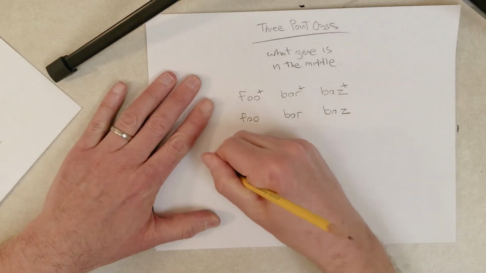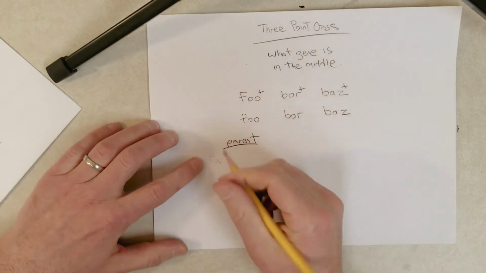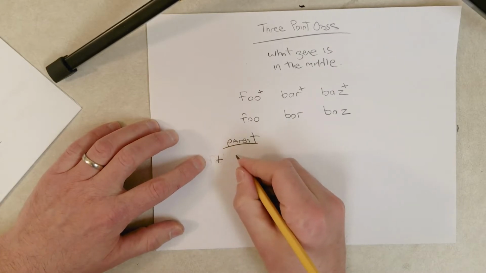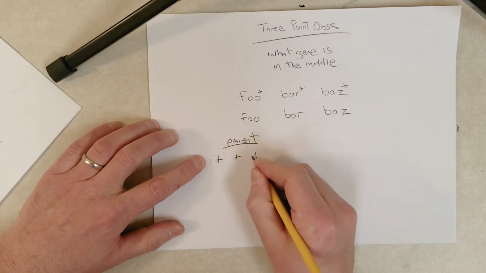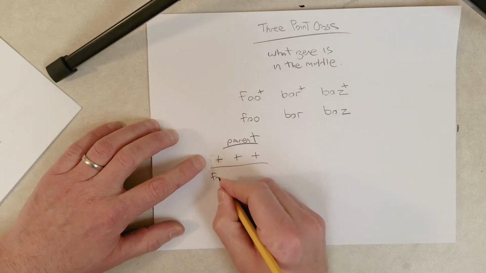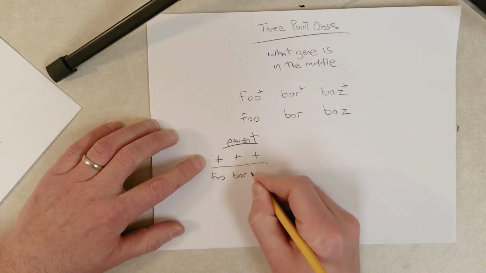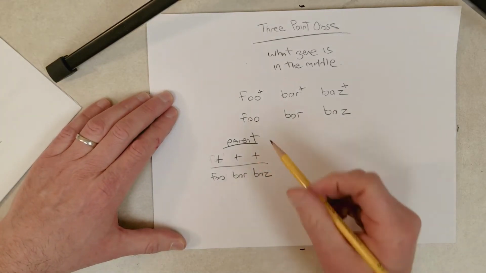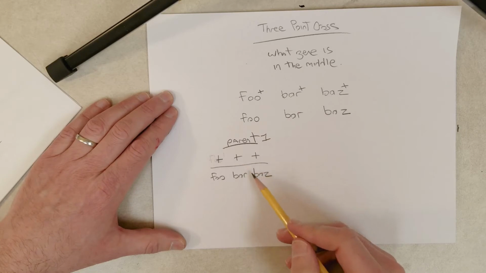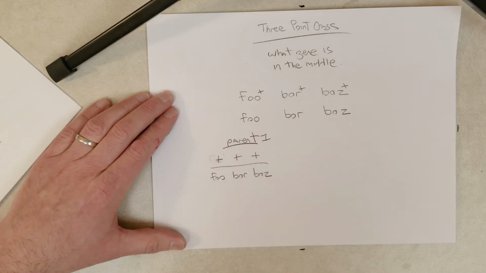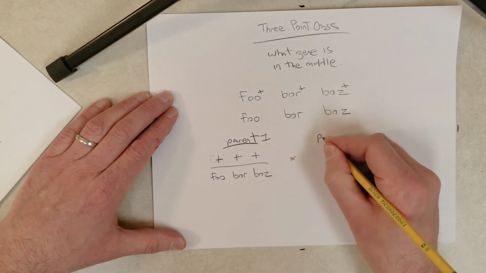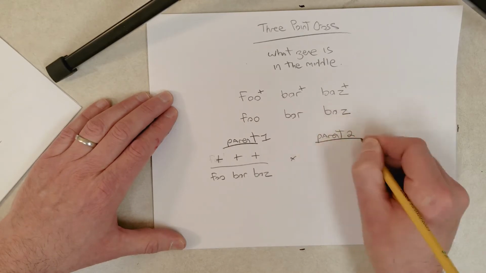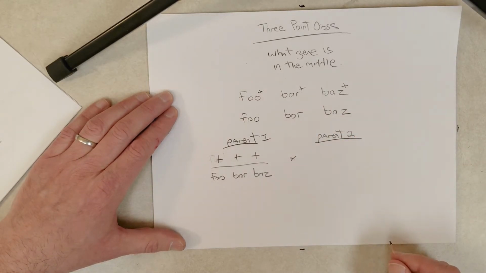You know what? I'm going to use our shorthand notation too. I'm going to put plus, plus, plus, and then foo, bar, baz, like that. Okay, so this parent 1 is heterozygous for each of the genes. And parent 2 is going to be homozygous recessive. Almost always going to be homozygous recessive.